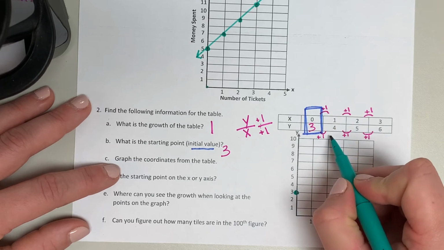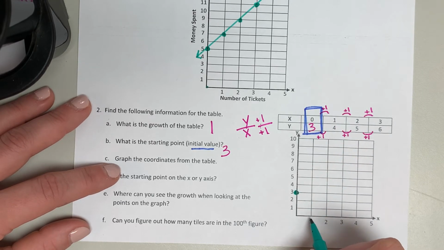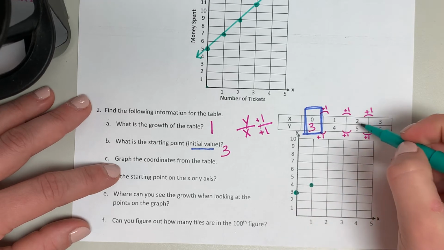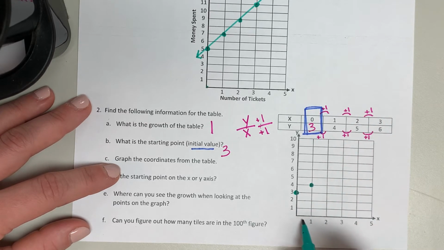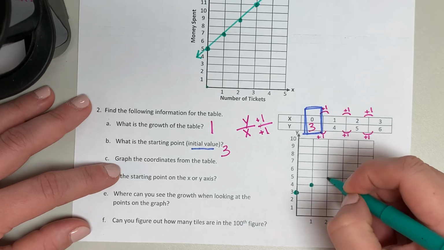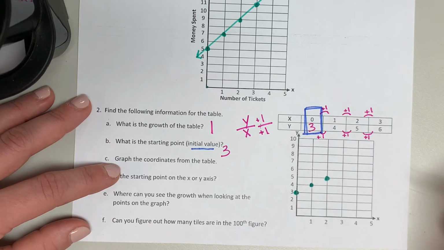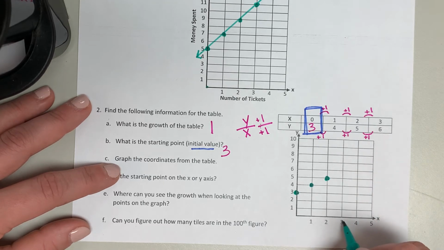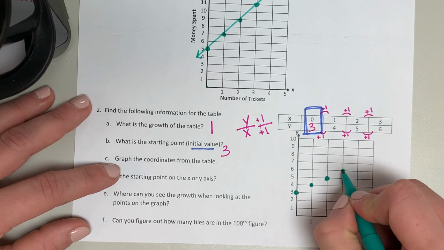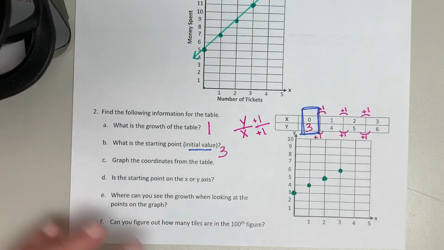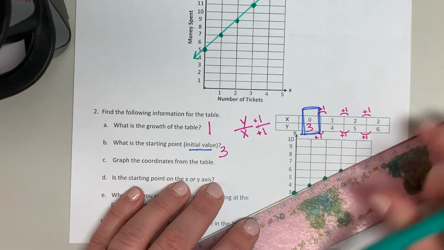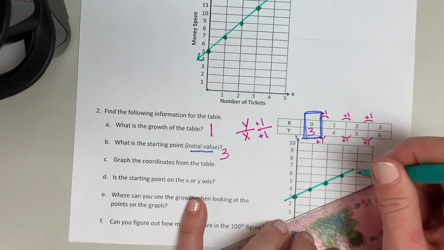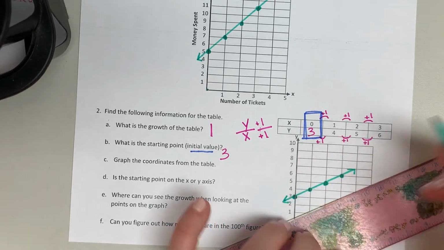1, 4. So go over to 1, up to 4, make a dot. The next one is 2, 5. So we're going to go over to 2, up to 5, make a dot. Our next one is 3, 6. So over to 3, up to 6, make a dot. Get your ruler. Draw a nice, perfect straight line. Put your arrows on it.